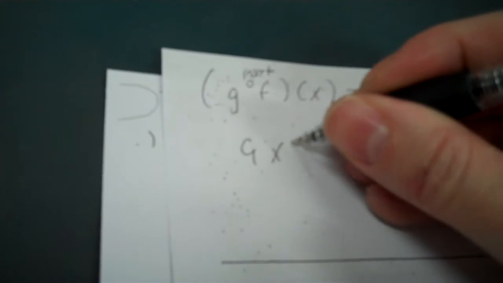Now remember what the blank circle means. It means insert. So you start with the g, which is 9x plus 1. And then you insert for the x the entire f function, which is 3x minus 2. So 9 parentheses 3x minus 2 plus 1.